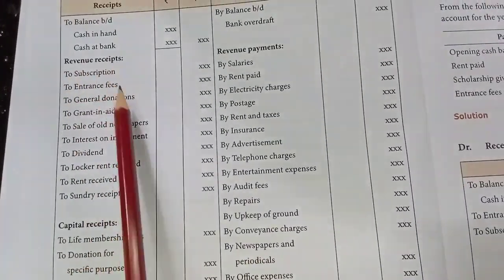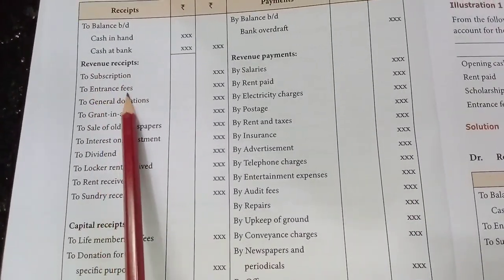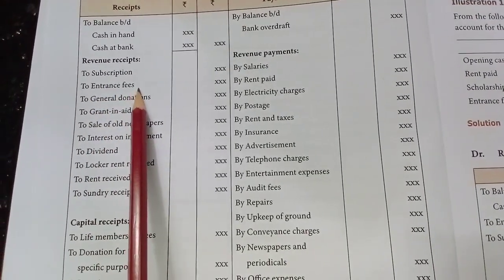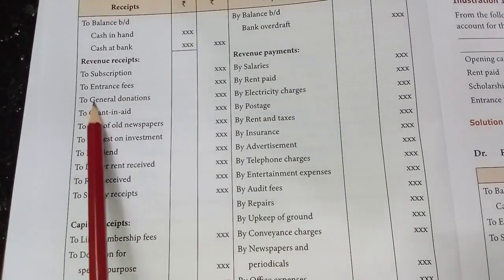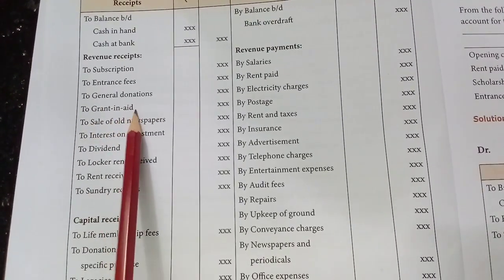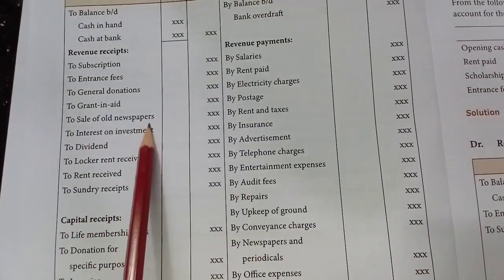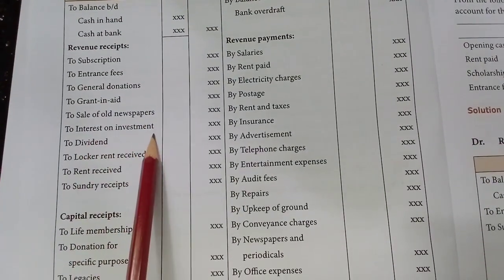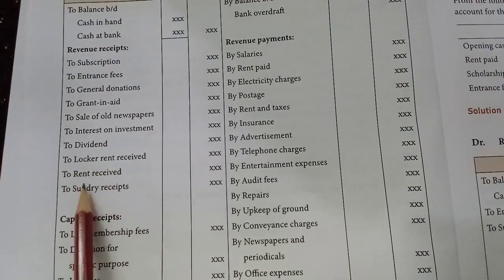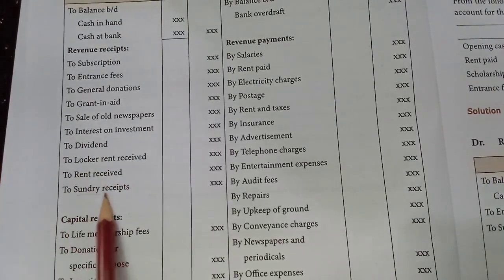So what are the revenue receipts? Subscription, entrance fees. If we have a sports club, any entrance fees that we collect. Then all general donations. Then grant in aid, that also we get often. Then sale of old newspapers, interest on investment, all this is revenue income. Then dividend received, locker rent received, then any other receipt.